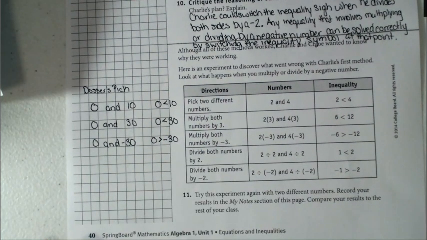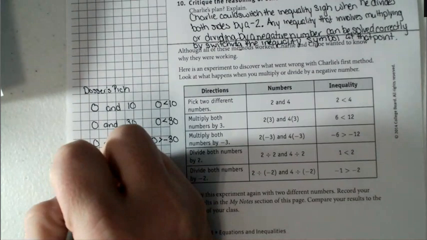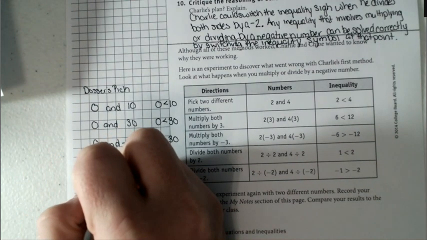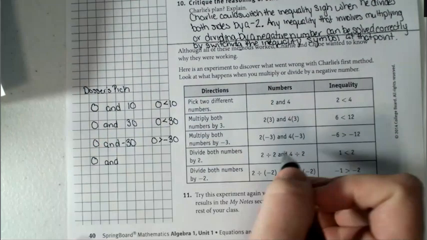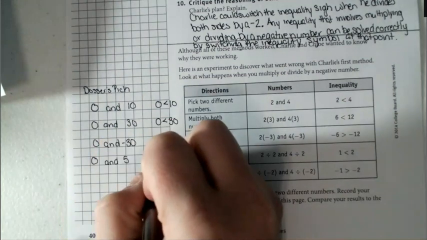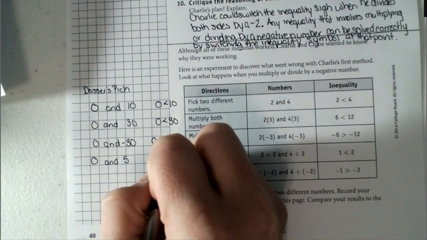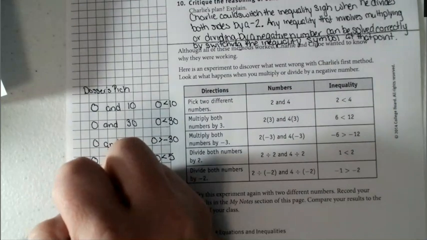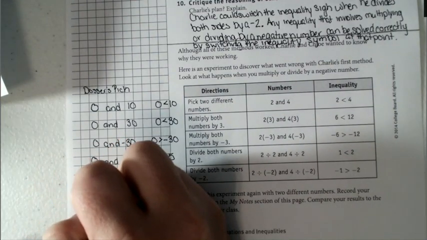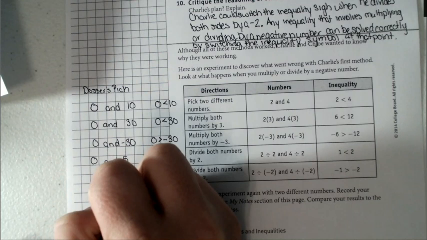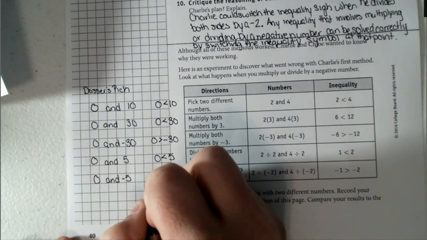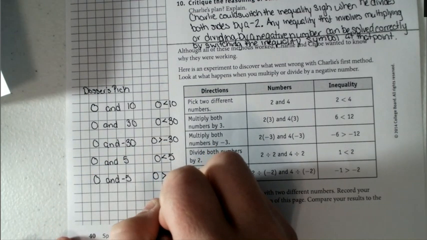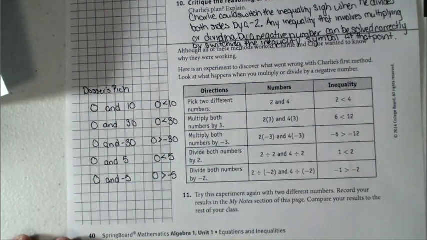Let's take a look at whenever I divide by 2. 0 divided by 2 is 0. And 10 divided by 2 is 5. So 0 is still less than 5. Let's take a look at when we divide by the negative 2. Here this is going to give me 0 and negative 5. Well, here 0 is greater than negative 5.